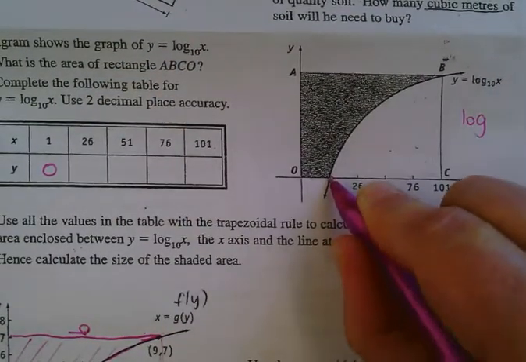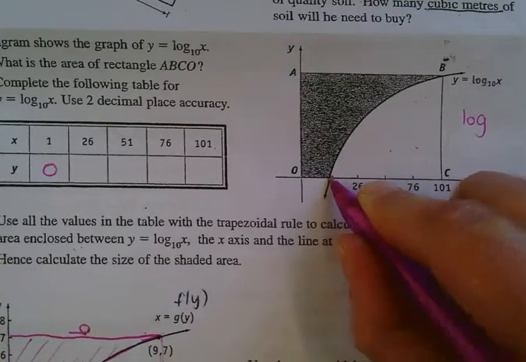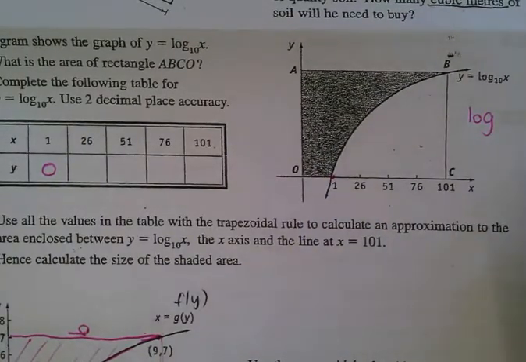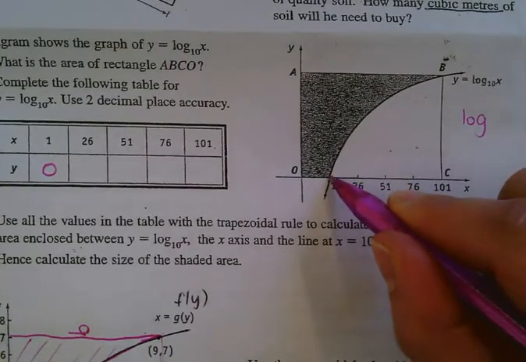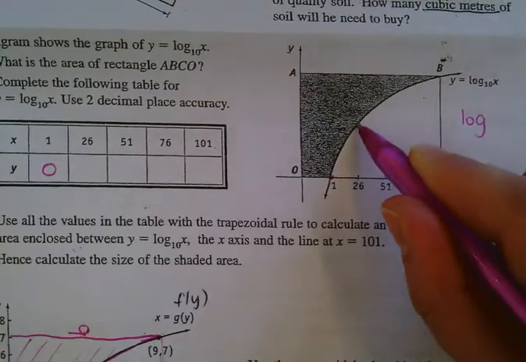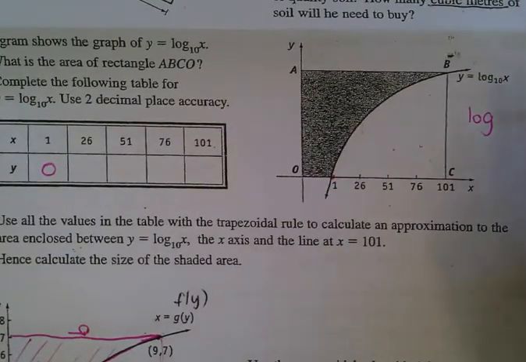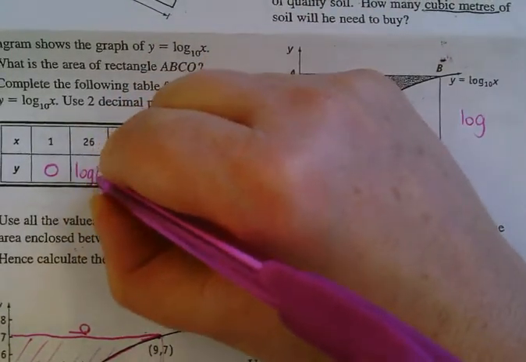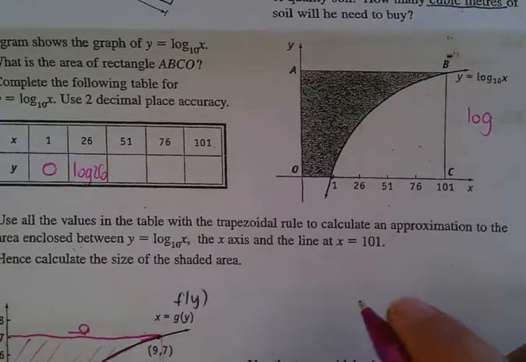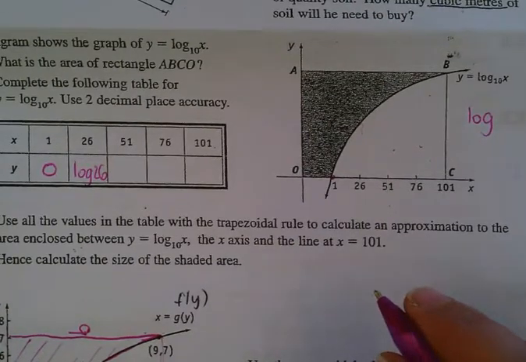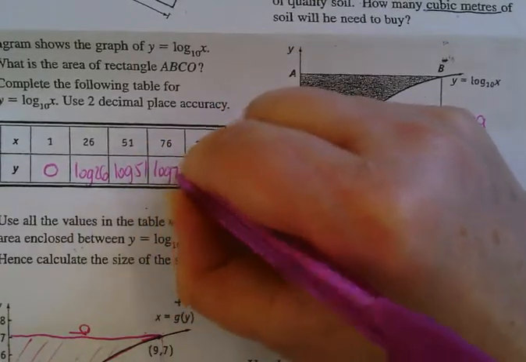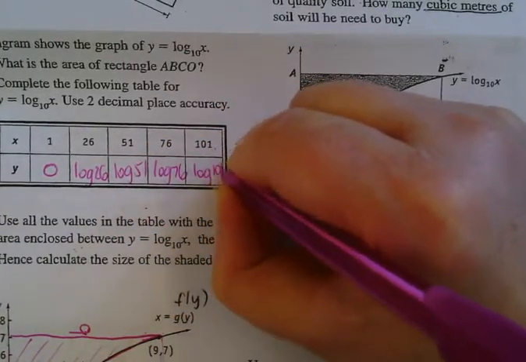Because when x is 1, the y value is 0. Log of 26. Look, it is 0. You can see it. Log of 26. What do you get? Actually, just write it as log of 26. I wouldn't be writing them in. You're going to get rounding errors. Log of 51, log of 76, and log of 101.